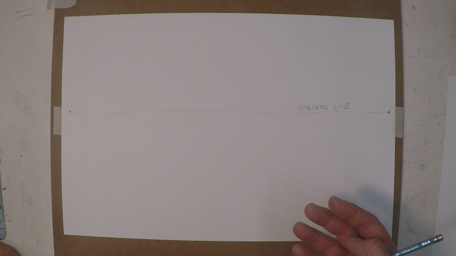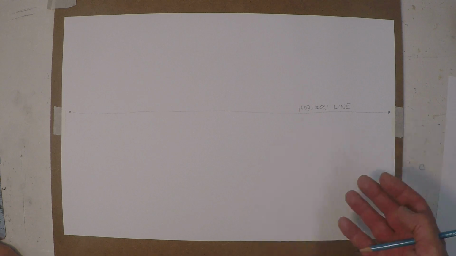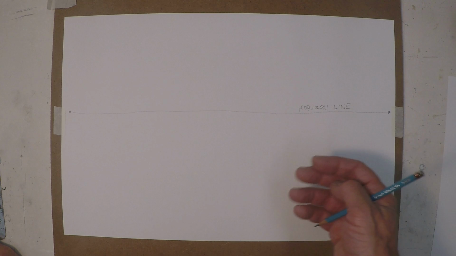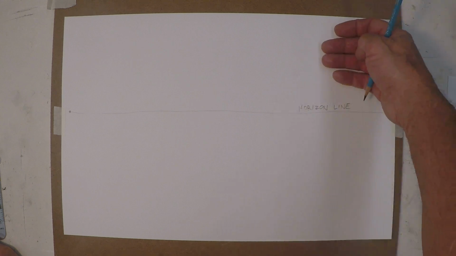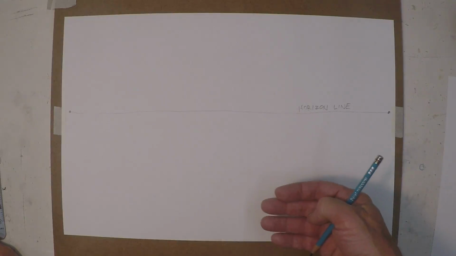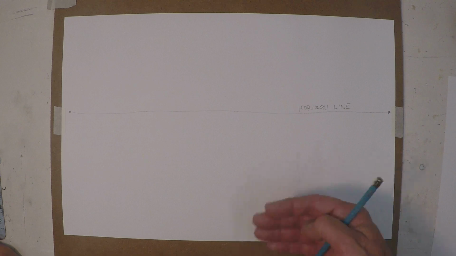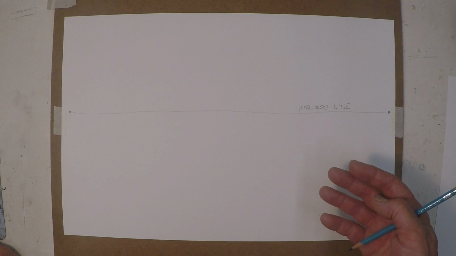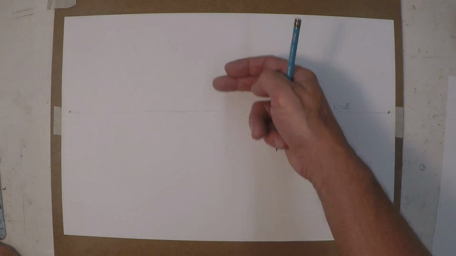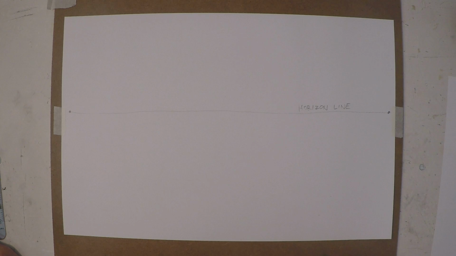Now, 3-point perspective will start out either being 3 points above the horizon line or using 3 points below the horizon line. You don't really use all 4 points in 3-point perspective because the transition across the horizon line would have to be a curve. And we'll discuss that in drawing 2.